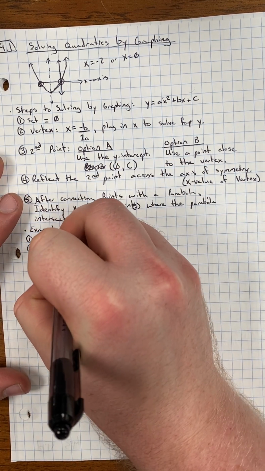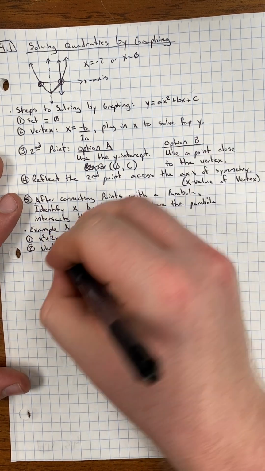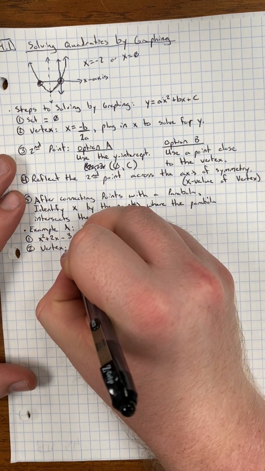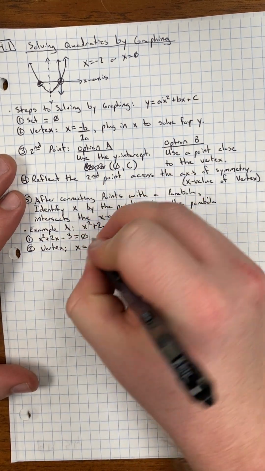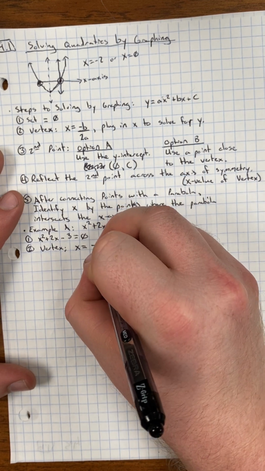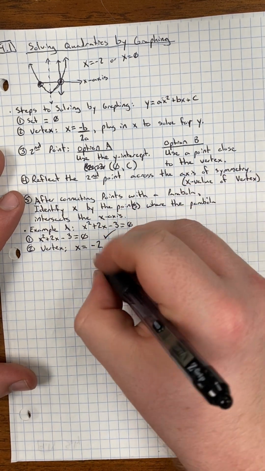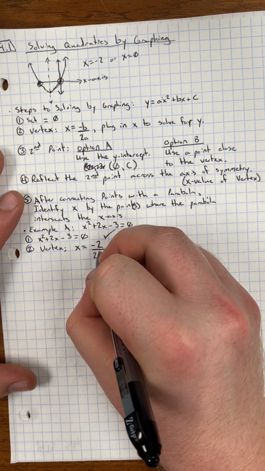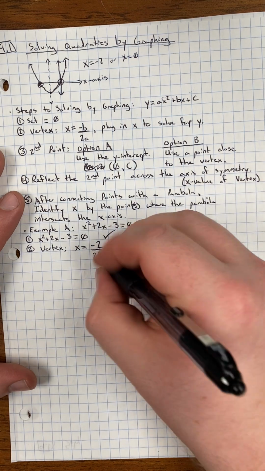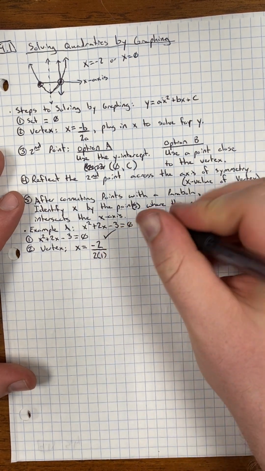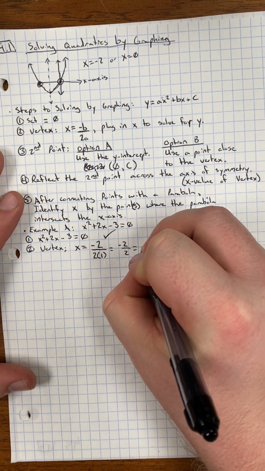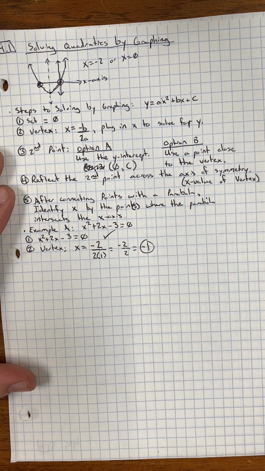Vertex. Okay, so for this step, we're accessing our knowledge from the last chapter. We're going to take the x value is equal to negative b over 2 times a. In this case, my b value is 2, so I'm going to have negative 2 over 2 times my a value, which in this case is 1. If it's not written there, it's 1. So I solve this, negative 2 over 2, and I get negative 1 as my answer.